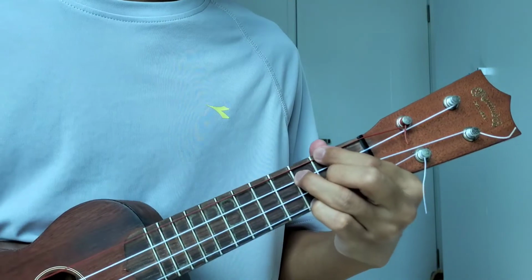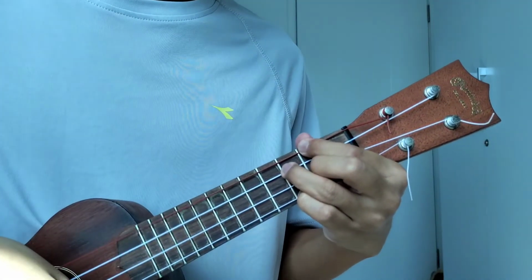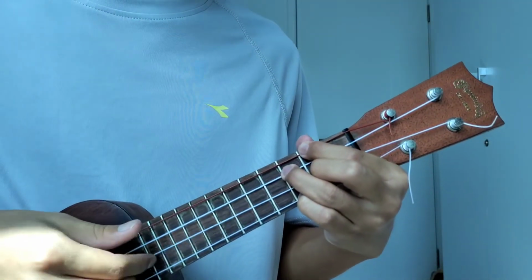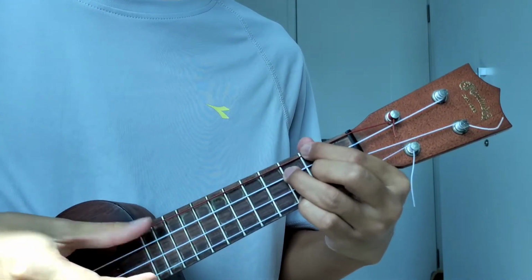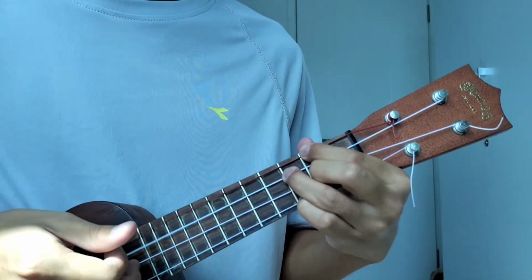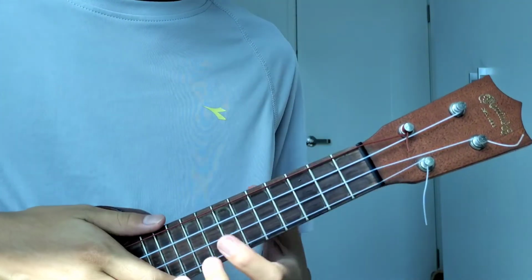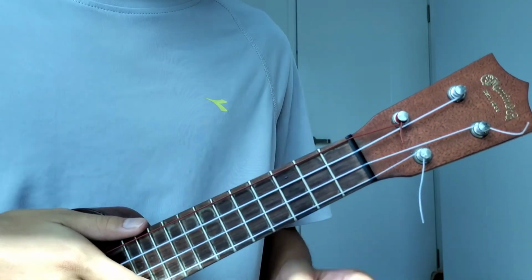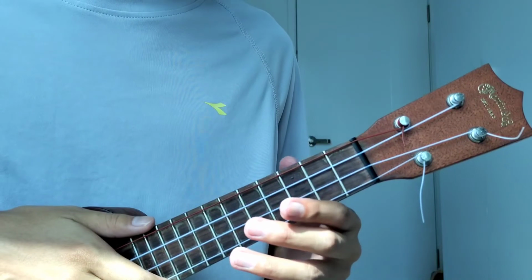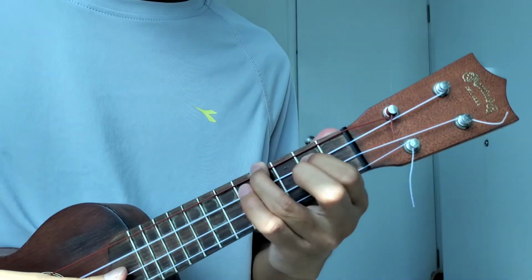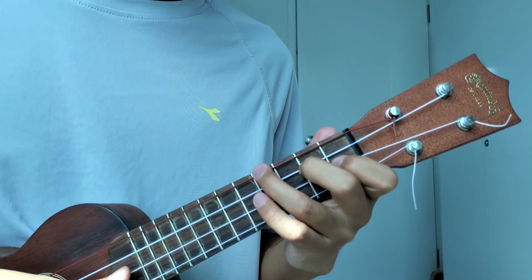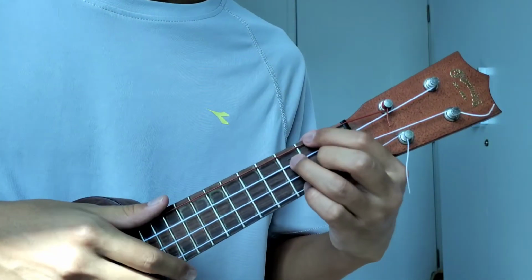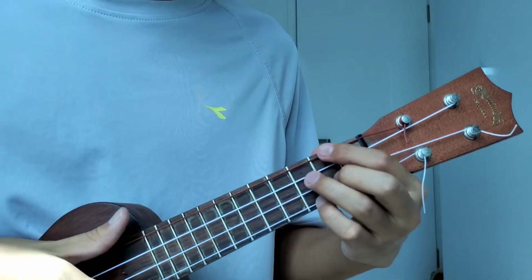Locrian. So it would be a diminished chord. Actually, I think it's supposed to be a half diminished chord, but I'm just going to play the fully diminished.